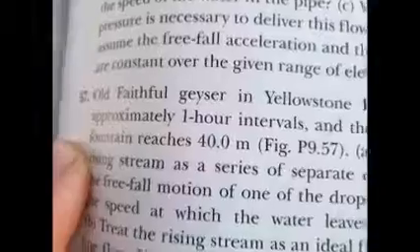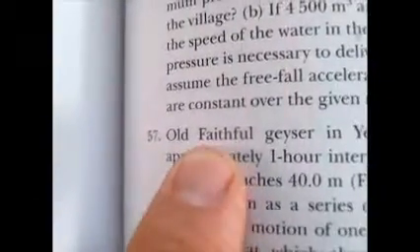57 is the other one we do that deals with a geyser, which is pictured there, that's clearly not named after my ex-wife. Hey-oh! All right, but anyway, 55 is what we will start with.